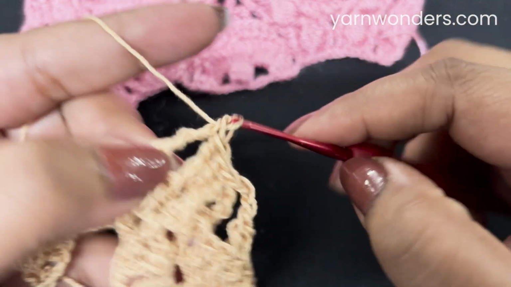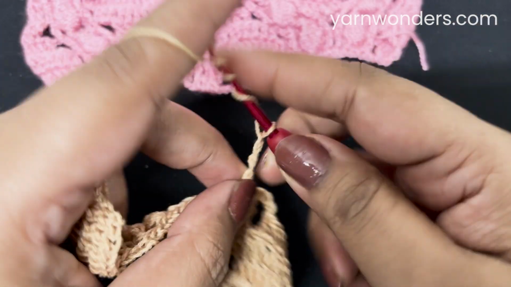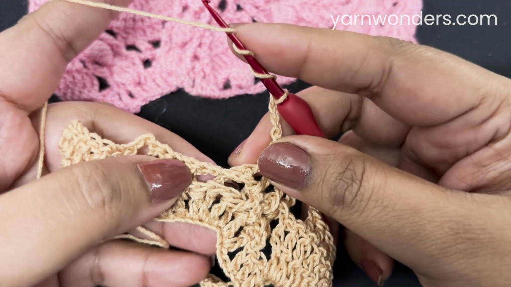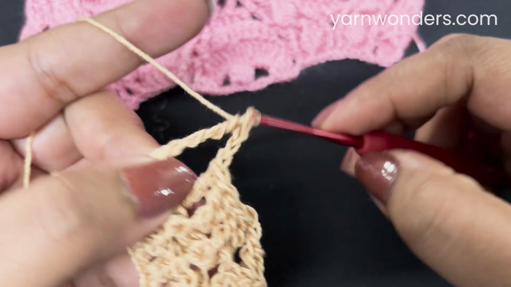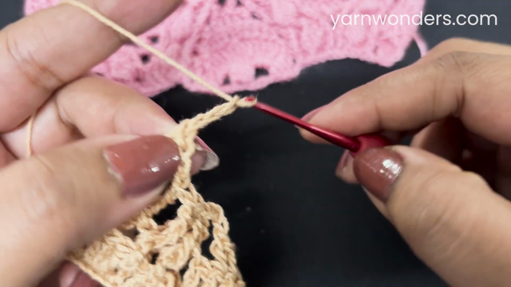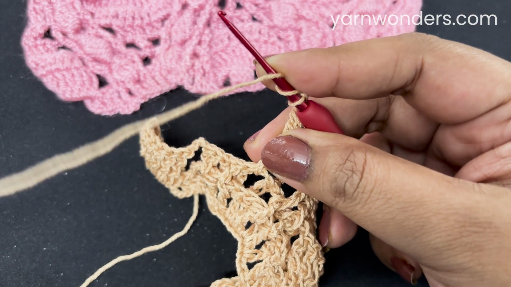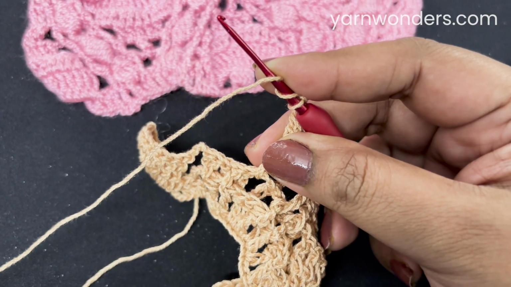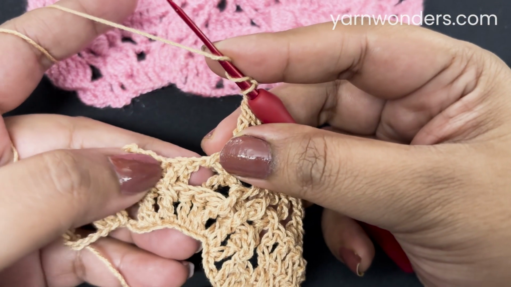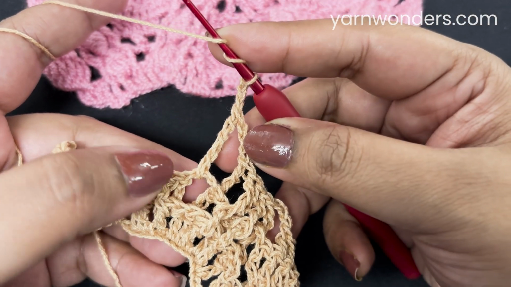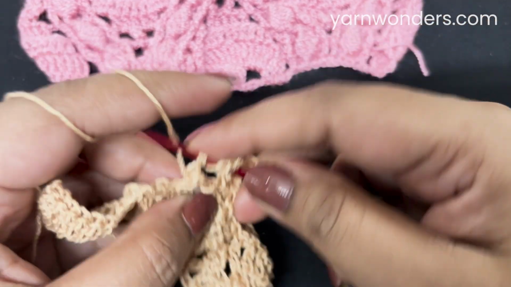Moving on to the chain stitch in between, you're going to chain 3, make one double triple crochet, that is yarn over thrice, into this part right here, into the chain, again chain 3, continue with your next set of 5 stitches, starting with the back post triple crochet.